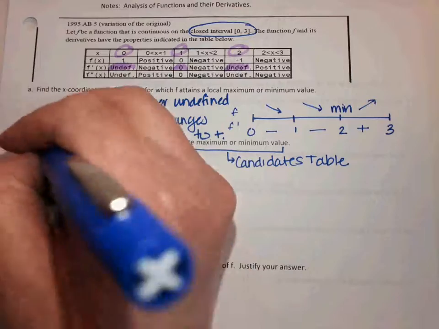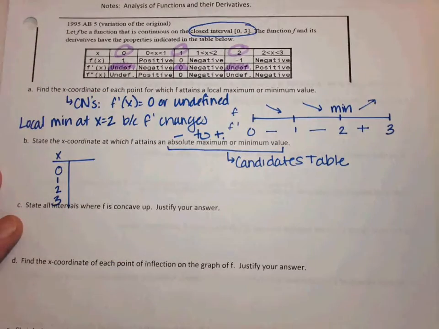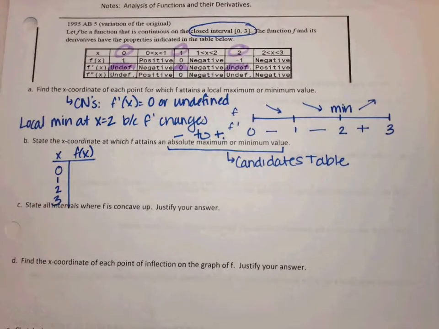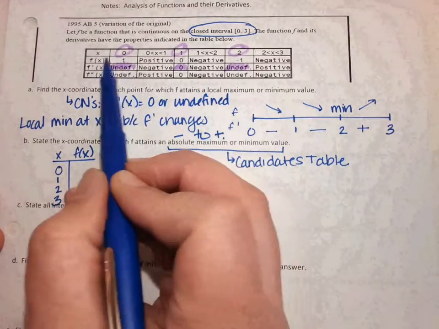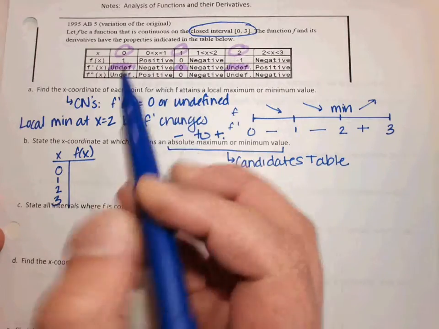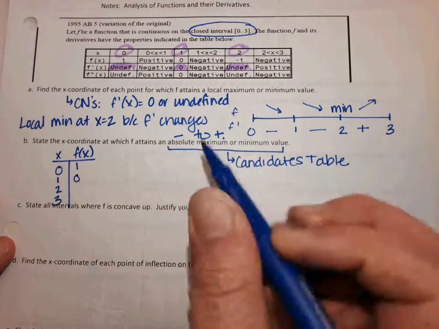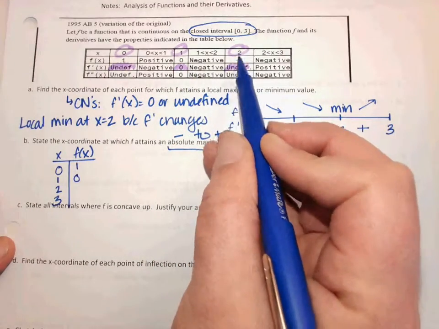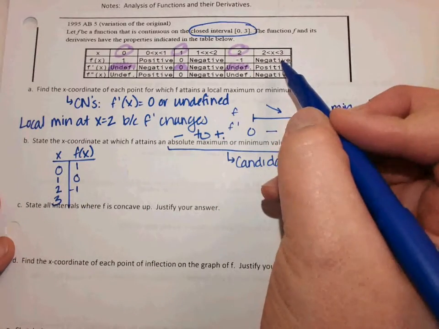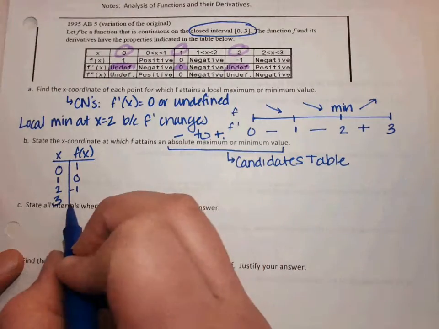Okay, now when I plug into a candidates table, what am I plugging those x's into? f of x. I don't have an equation, but I have a chart. So at 0, what's f of x? Oh, look at f. 1. At 1, what is it? 0. Okay, then next one it's 2, negative 1. And then at 3, all that it tells me is that it's negative.